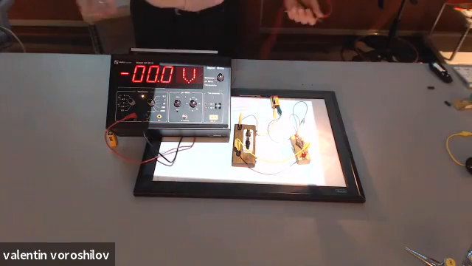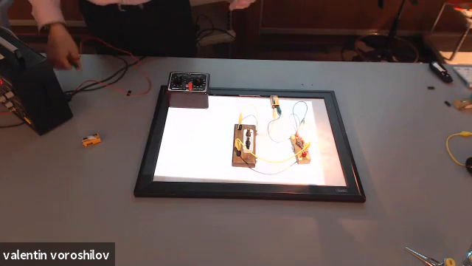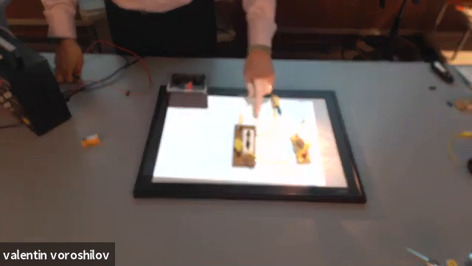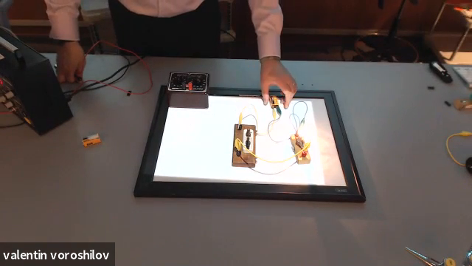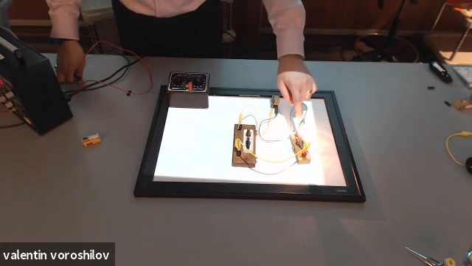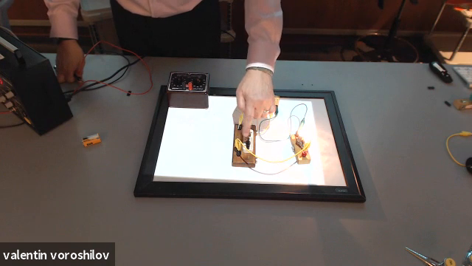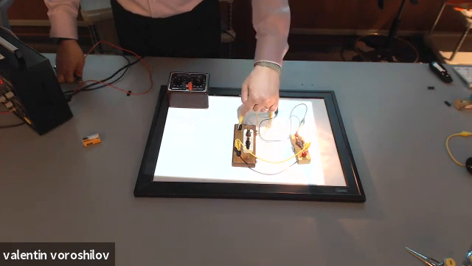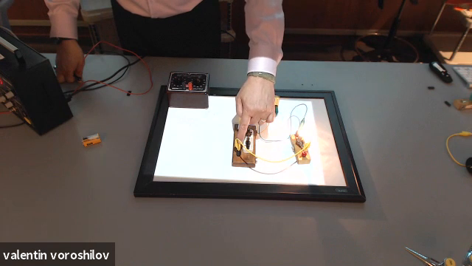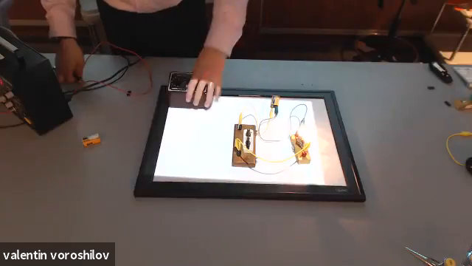Nothing. There is no voltage, and it shouldn't be. I just said 0. What was this? This was 0. And this was 9. So 9 minus 9, 0.